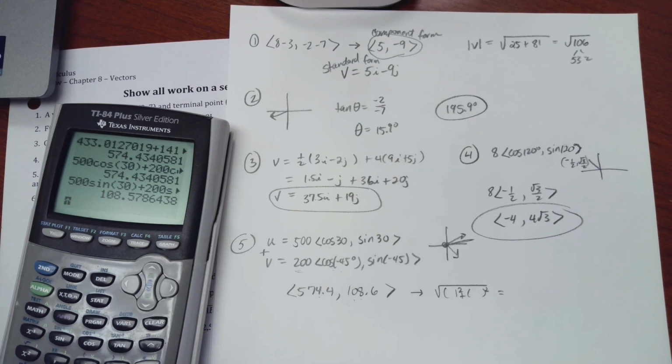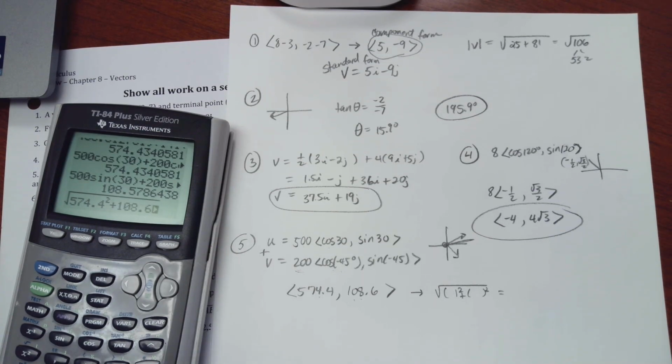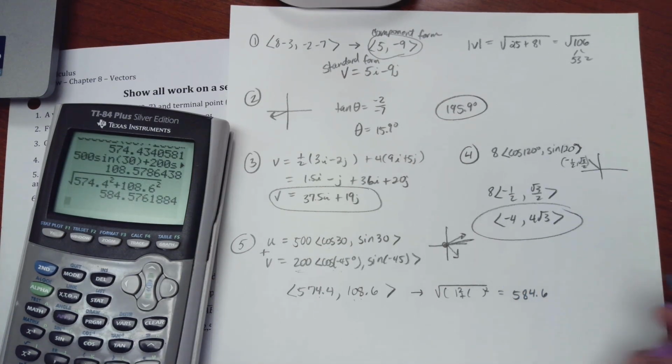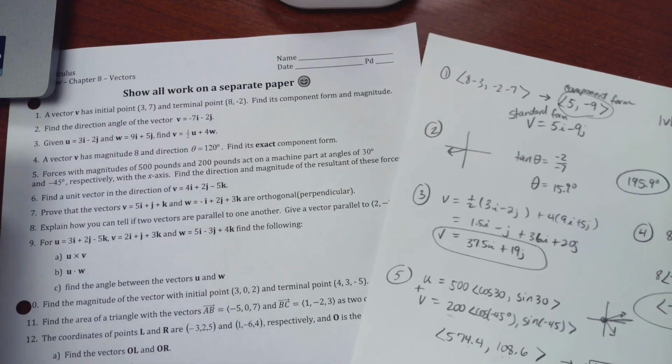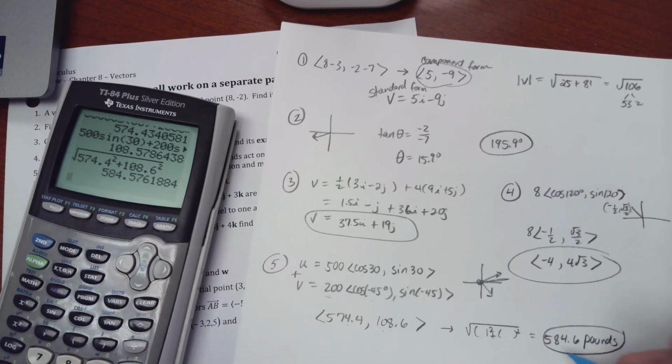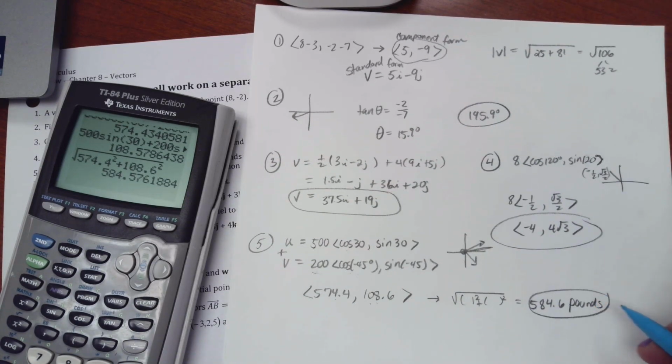So I got the square root of 574.4 squared plus 108.6 squared. Okay. So the magnitude is 584.6, and let's see, this was in pounds, so pounds. So the result is that 584 pounds of force are going to be pulling you.